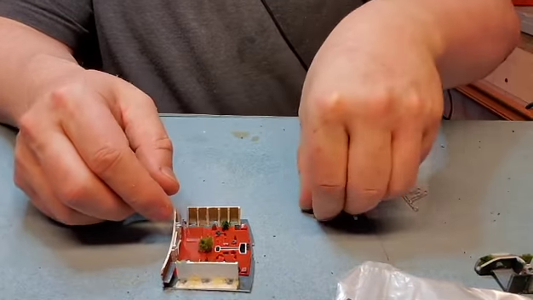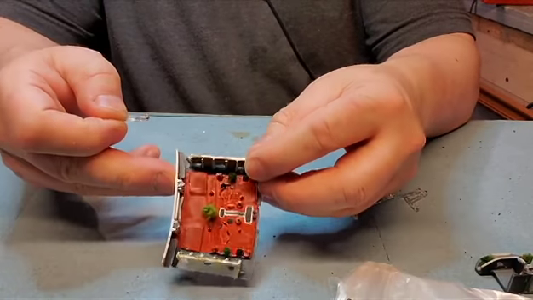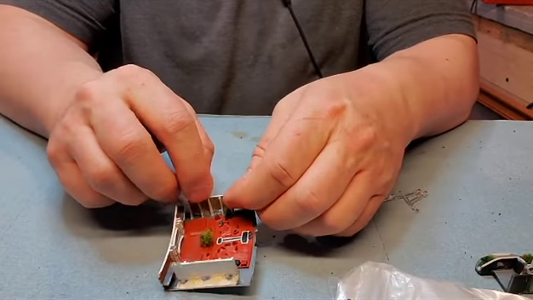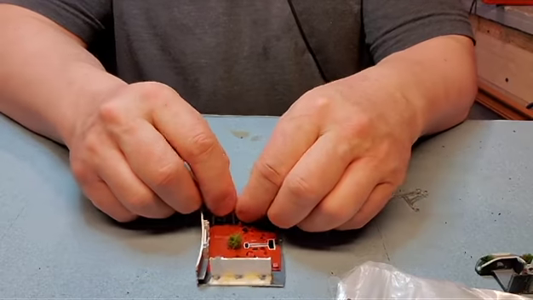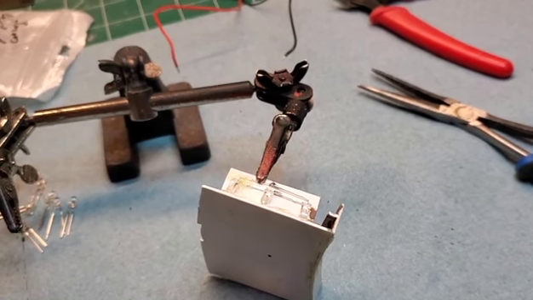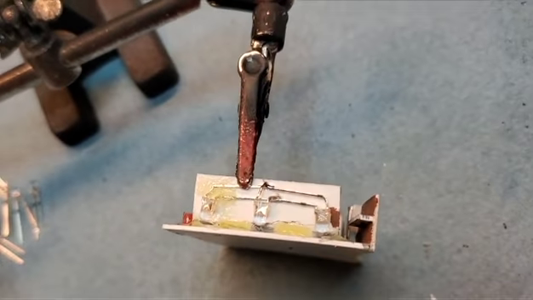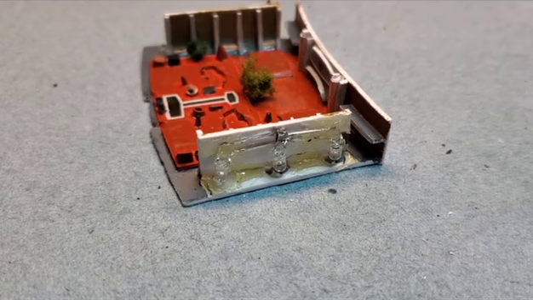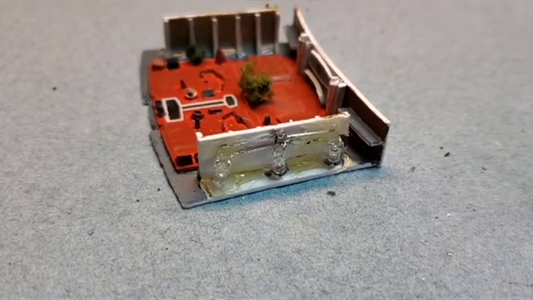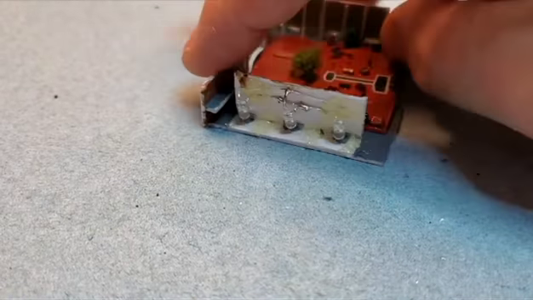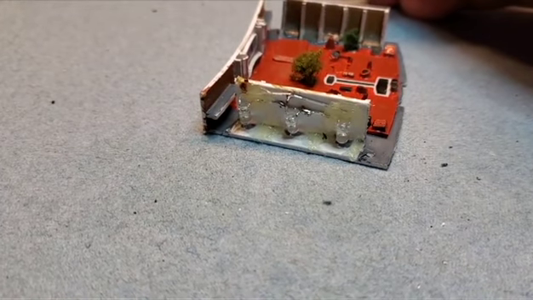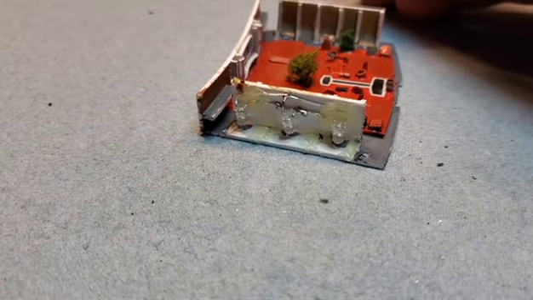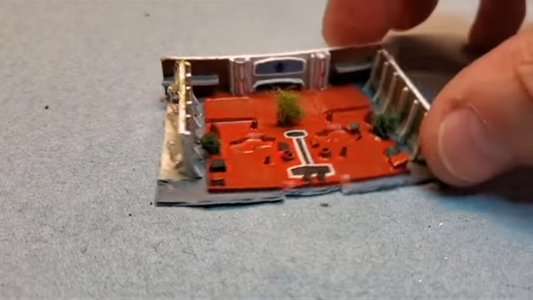Yeah, I kind of like that idea better. There we go. So it looks like that. Looks pretty good. Looks good. Just got to tie those in together, and that's ready for installation.